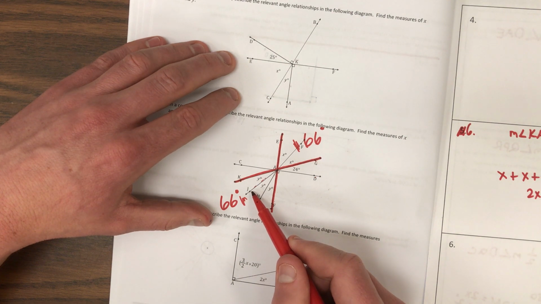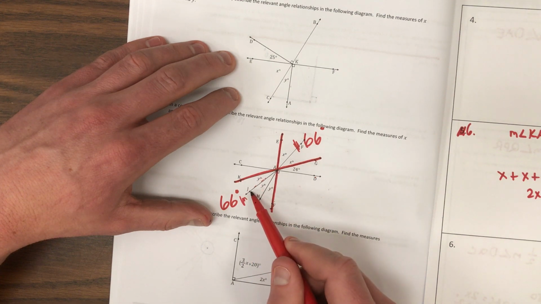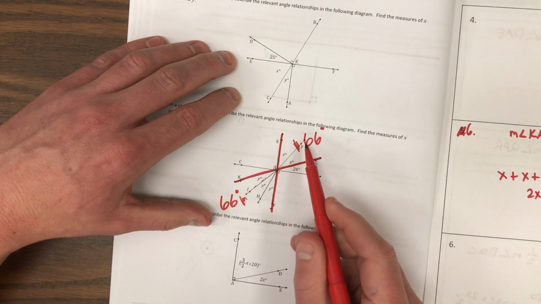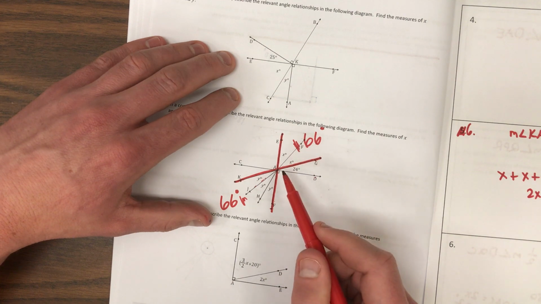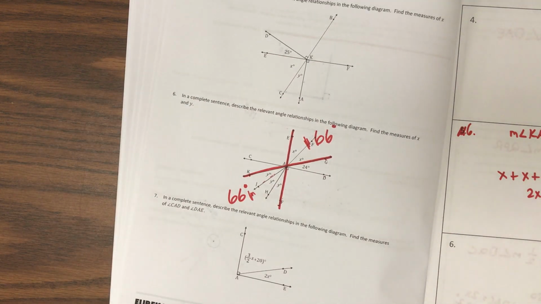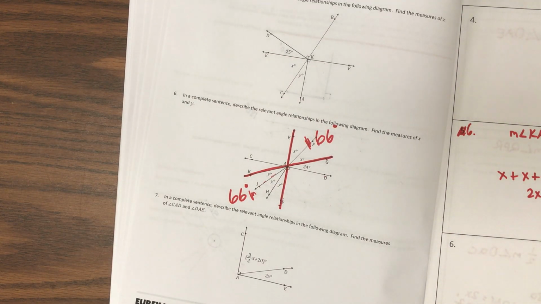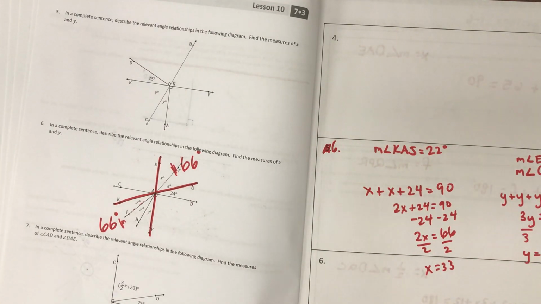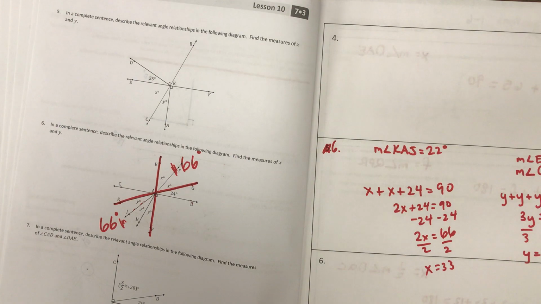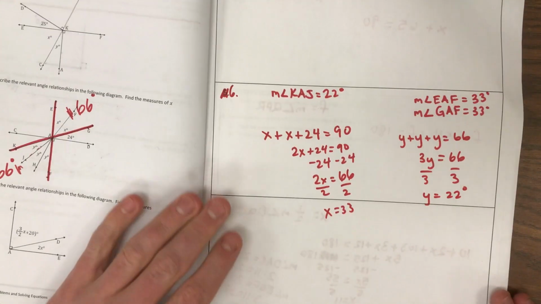Because if it were, then that would have made angle KAJ have the same measurement as GAF. And we see that that's not true. One of these has 22 and one of these has 33. So never assume something's straight unless you can really see that it's straight. I don't know, it's hard to give you good advice on that. I was able to just catch it, I suppose.